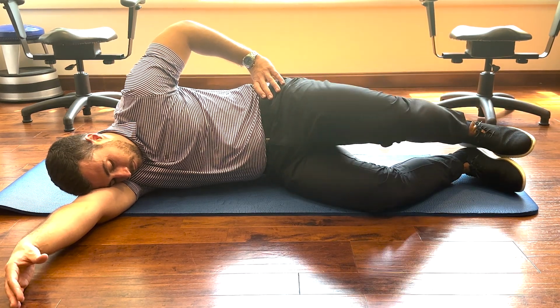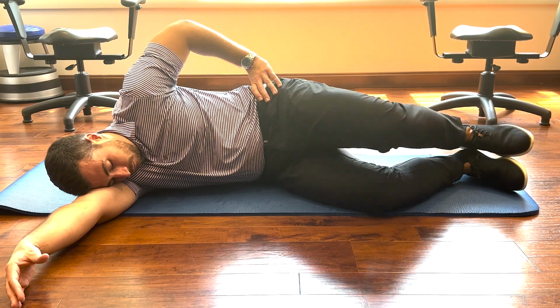Make sure you keep your core engaged and your pelvis stable throughout this exercise. This ensures that you're isolating that gluteus medius muscle and other hip muscles effectively.